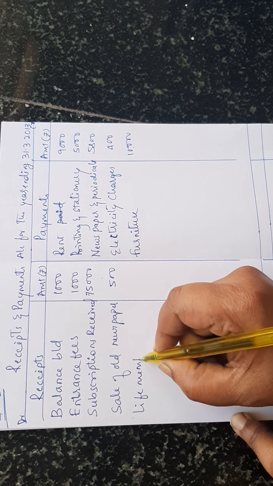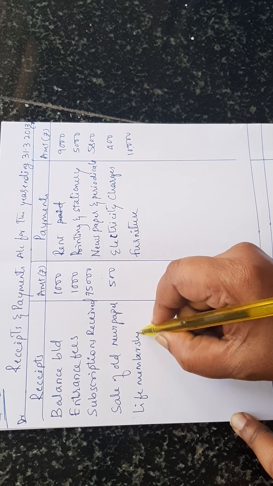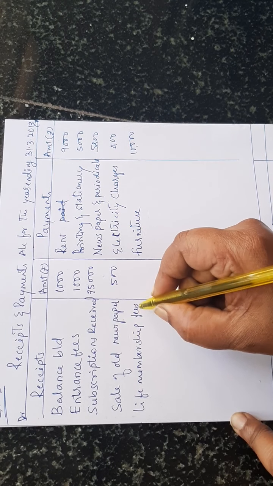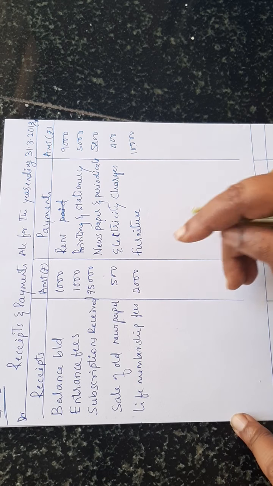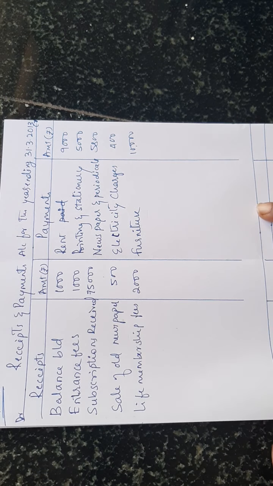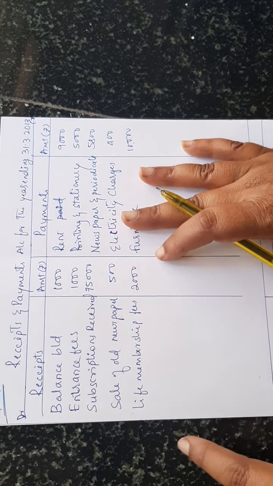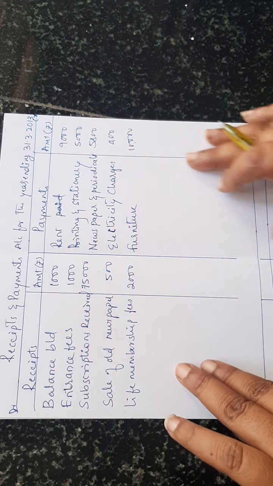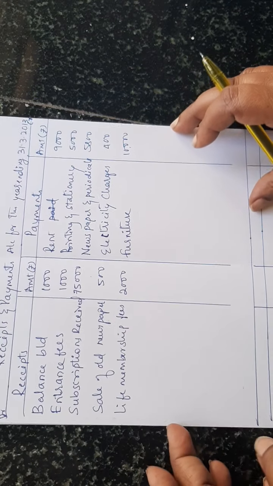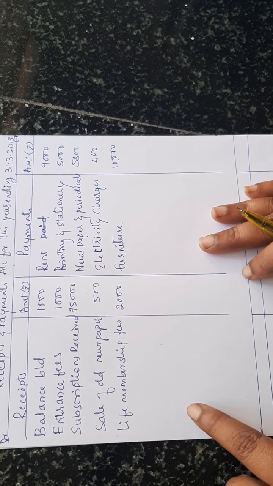Life membership fees 2,000. Yes. So given all the items we considered, now we have to see the total. Generally the receipt side will be more in the cash book.